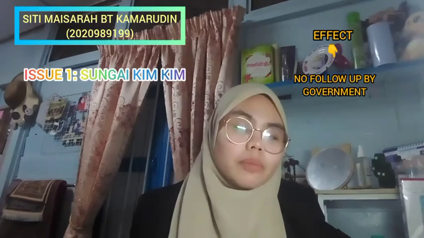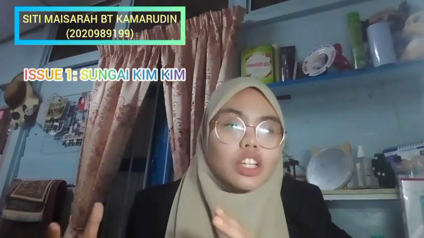Next, the second effect is no follow-up from the government. It is because the government appears only when the issue becomes bigger, such as Sungai Kim Kim. That's why the government just appears when there is a big issue. So the government needs to give more improvement in their department so that they can control and manage the environment in our country.